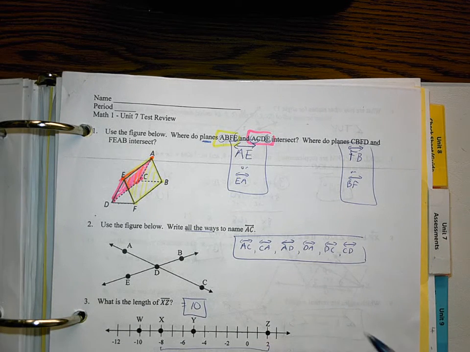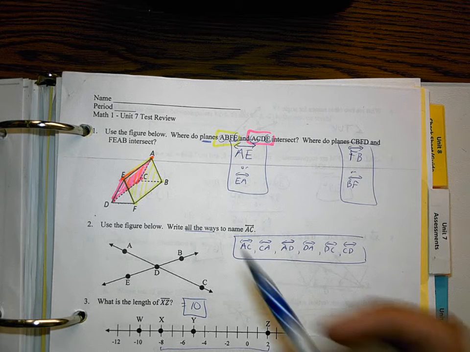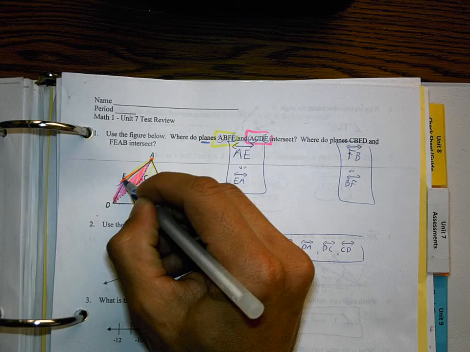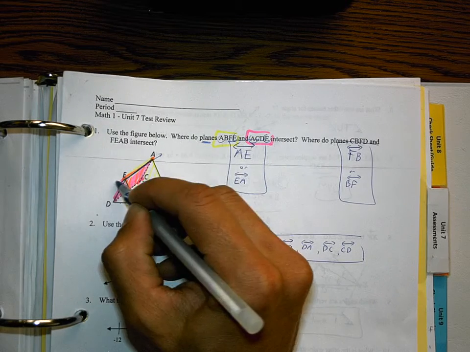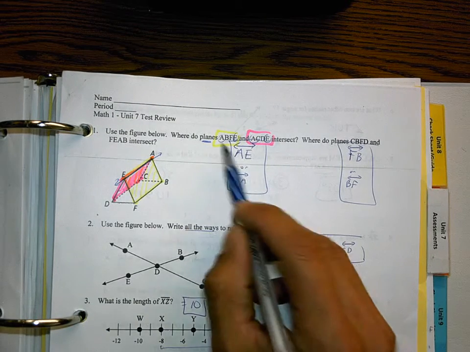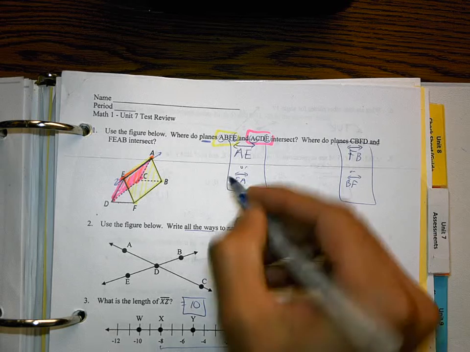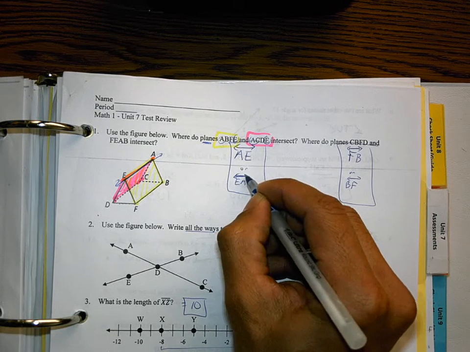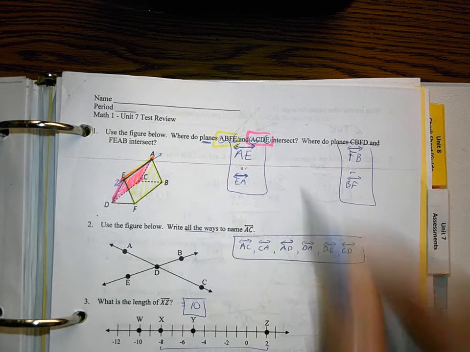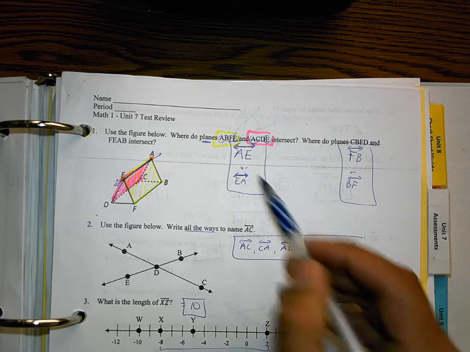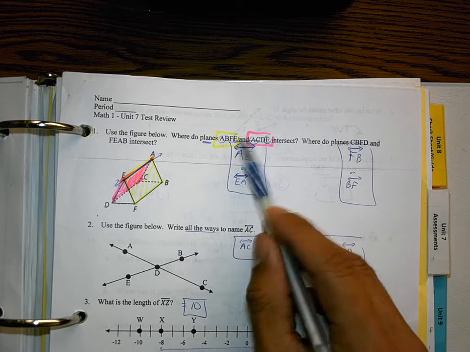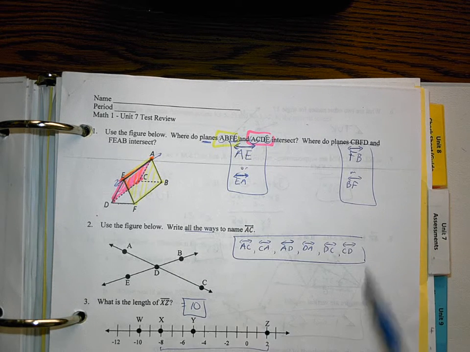And this picture doesn't show it because it's showing the flat surface. But remember, a plane by definition means it goes forever. So that means that it must touch in a line. Two planes always intersect in a line. You have to have the double arrows on top. Otherwise, you would get it incorrect. Line AE is where these two intersect, or line EA.